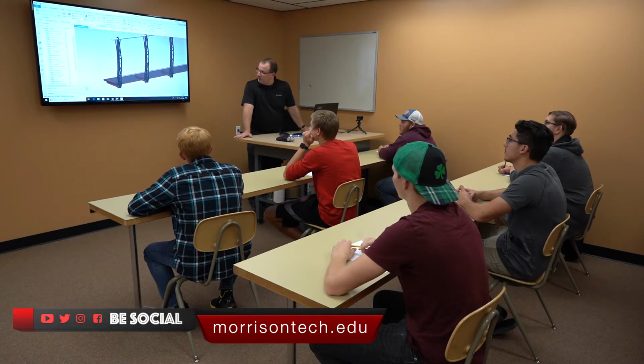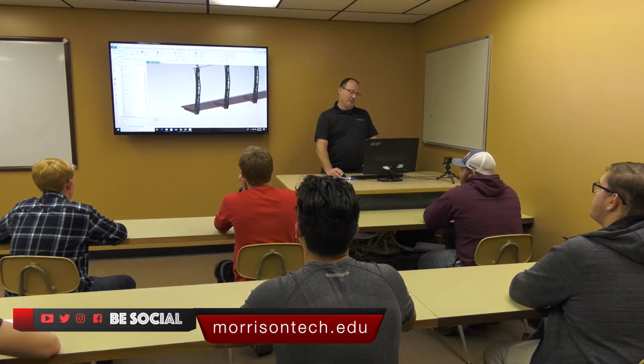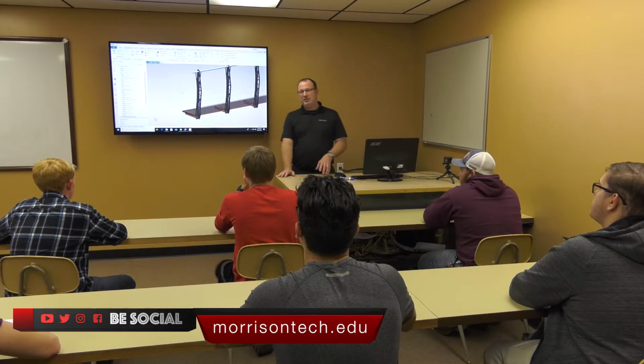We've already done a little bit of a prototype with our laser cutting machine, so we've seen the model, we know what it looks like. So now we're going to have to figure out a way to get that information to the plasma cutter.